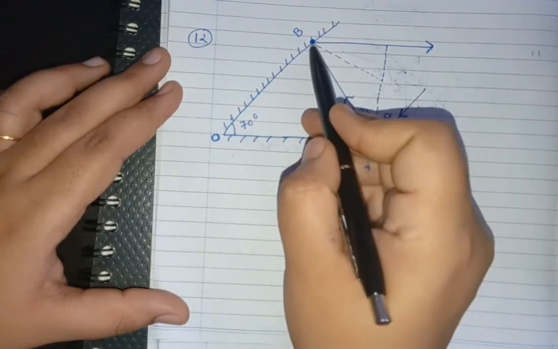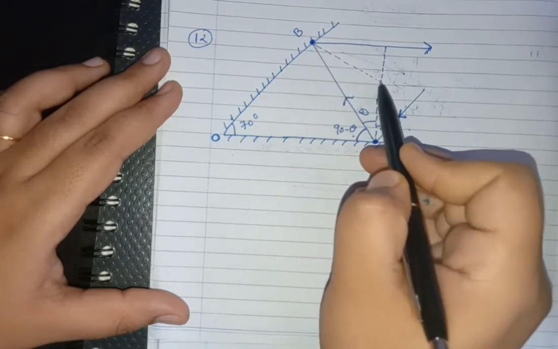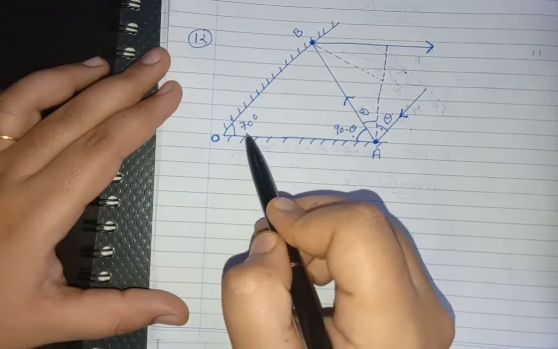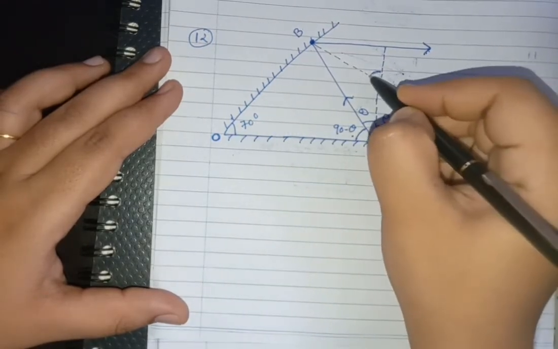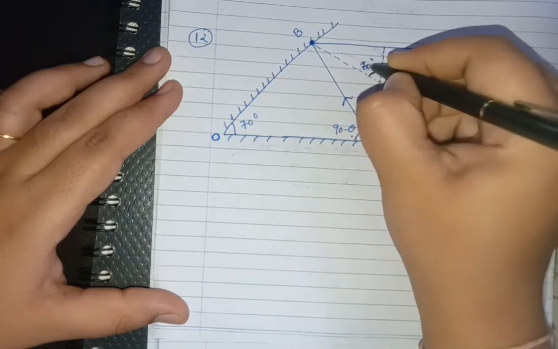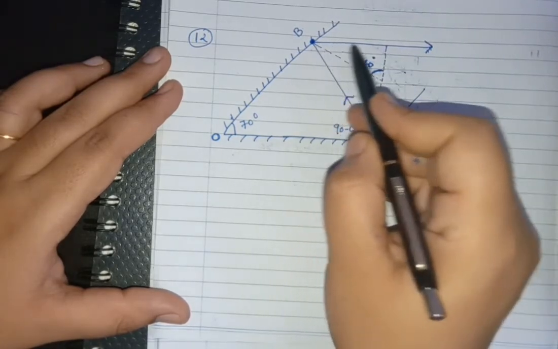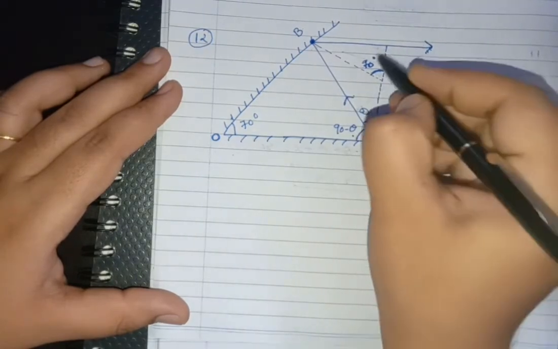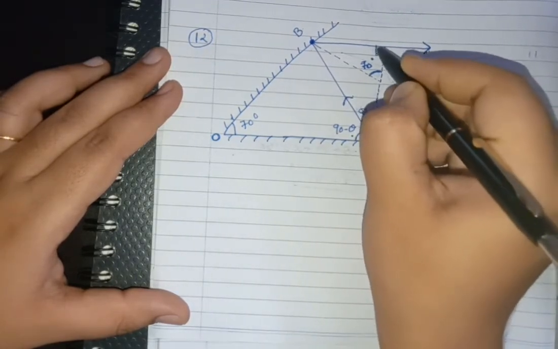Now this is the normal of second mirror. If angle between two mirrors is 70 degree, then angle between their normals will also be 70 degree. This is horizontal, these two are parallel. If this angle is 90 degree, then this angle will also be 90 degree.